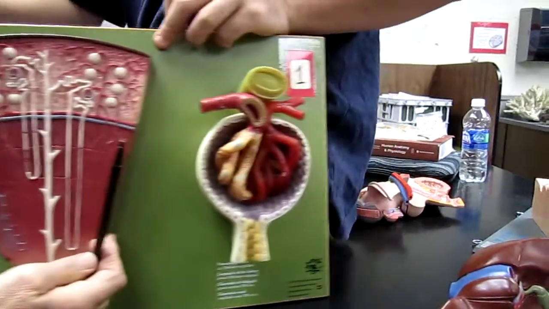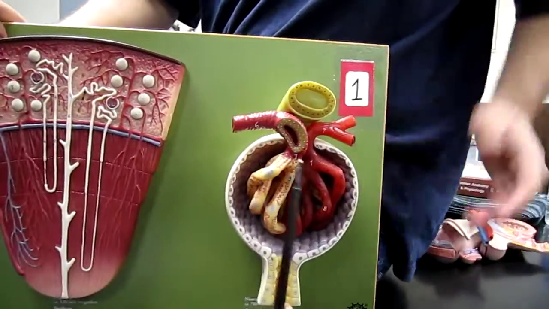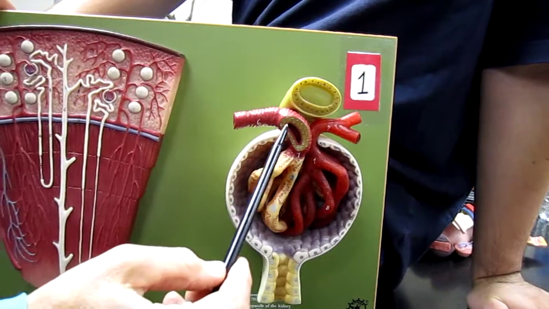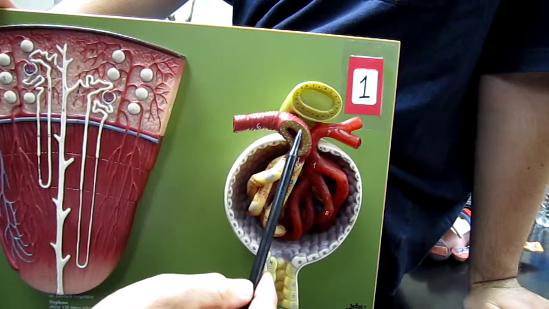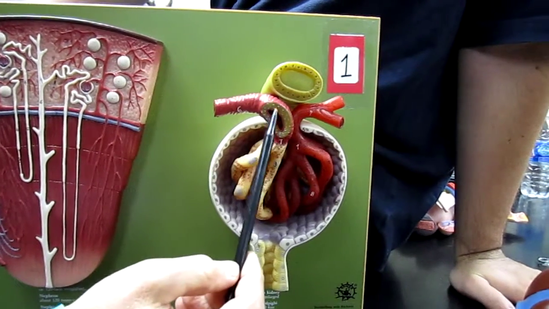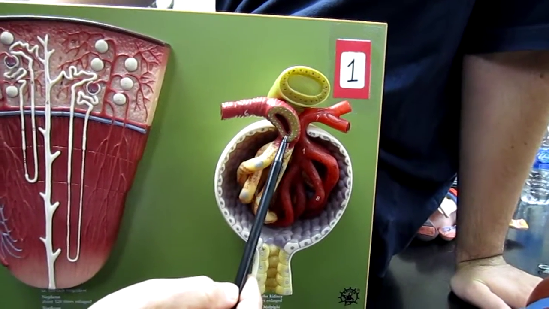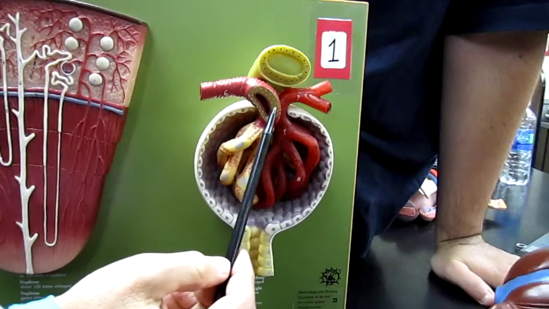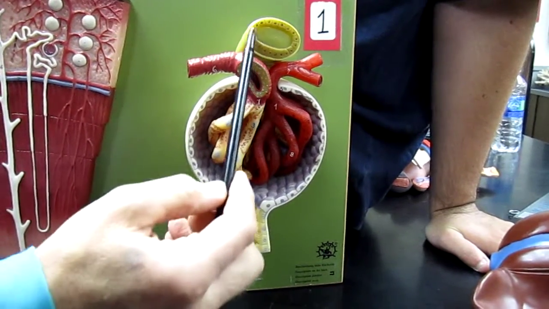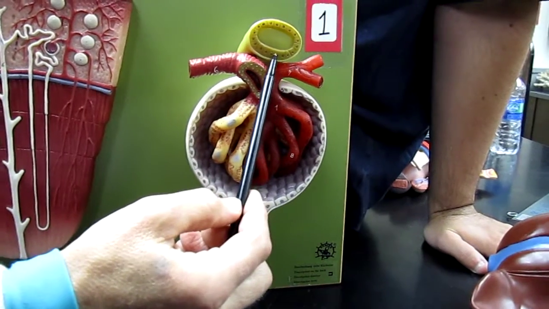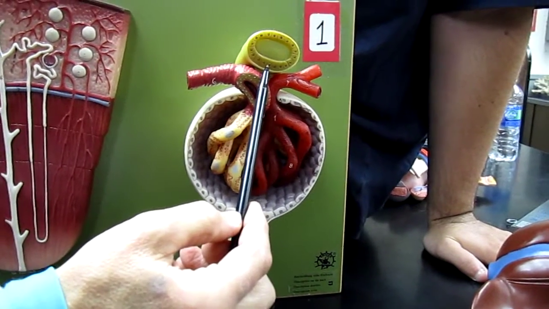Over here we have the renal corpuscle, and we have the juxtaglomerular apparatus, and this is the afferent arteriole. We have the granular cells here of the afferent arteriole, which are going to be able to release renin. And then over here we have the ascending loop of Henle, which is going to have the macula densa cells.